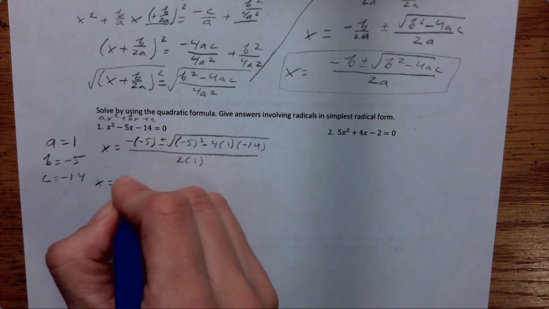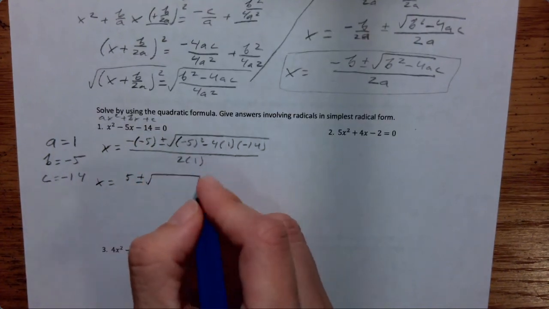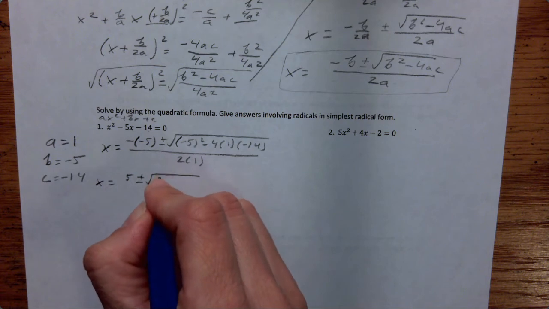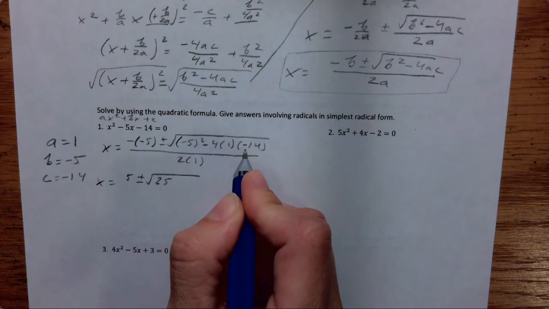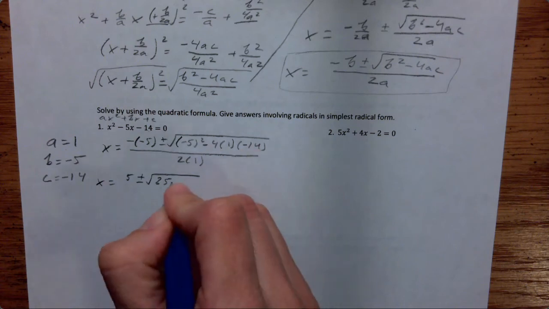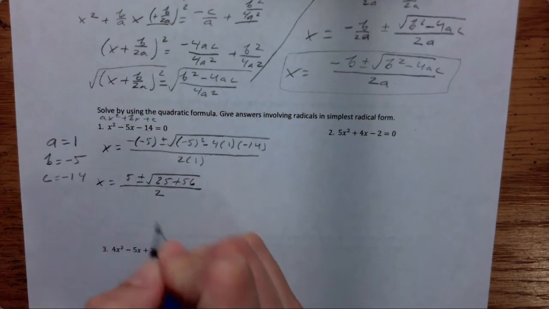So I get x, this is going to give me 5 plus or minus the square root of the quantity negative 5 squared, so 25. Negative 4 times 1 is negative 4, times a negative 14 is going to give me a positive 56. And then all over 2 times 1, which is 2.